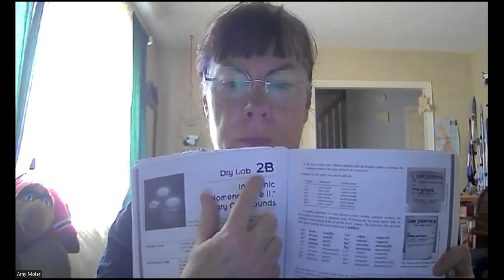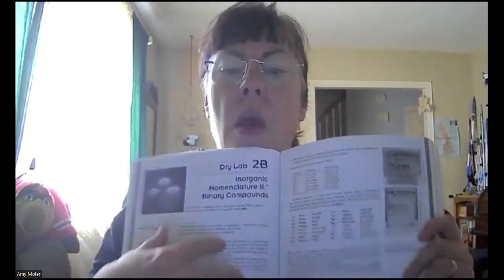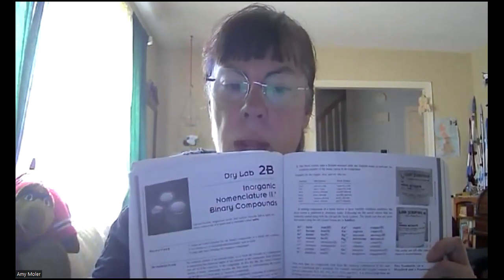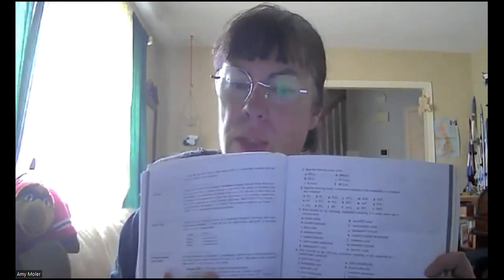In your lab book, it has, and yes, my lab book has a slightly different cover, a label of 2B. Okay, we are not doing the 2A part. This gives you some extra information, which should actually involve the same kind of things that your textbook covers.